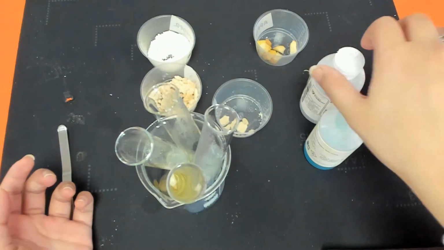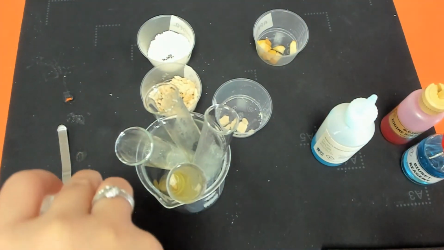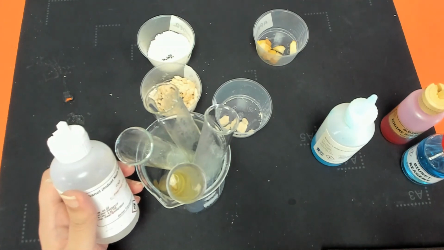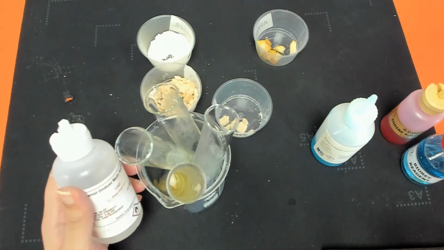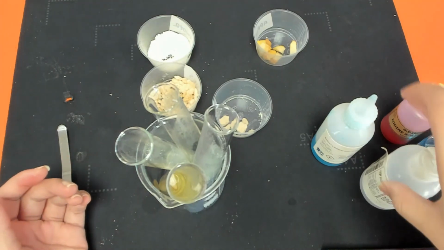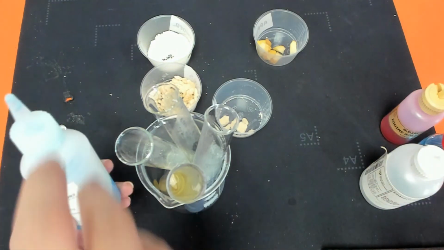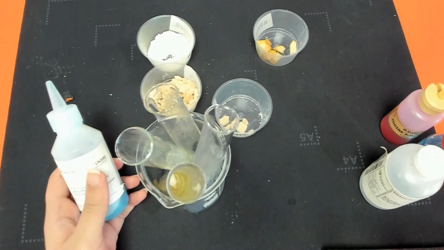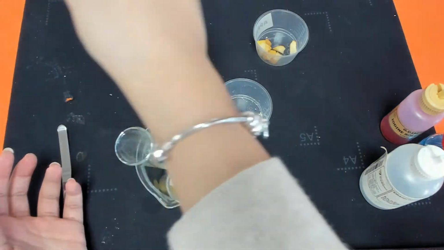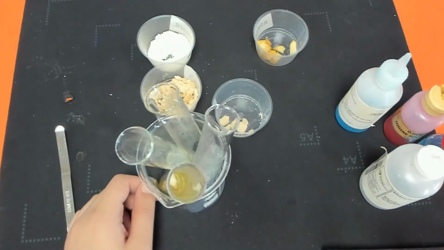Then we've got some ethanol. Ethanol is the reagent for testing lipids or fats, and you would expect to see a milky kind of solution by the end. And finally, we have got our Benedict's. So when we add this in combination with hot water, we should see a colour change to a sort of orangey red colour. And that's it for this video.